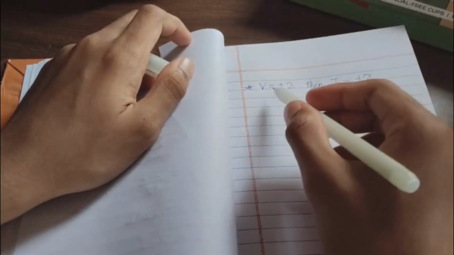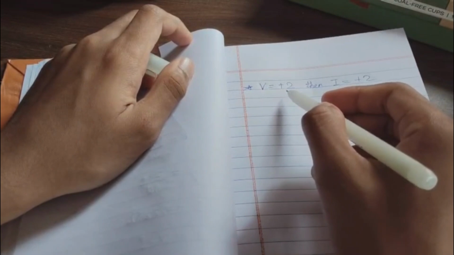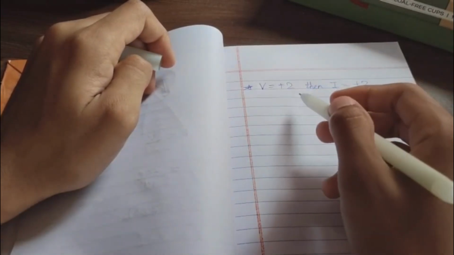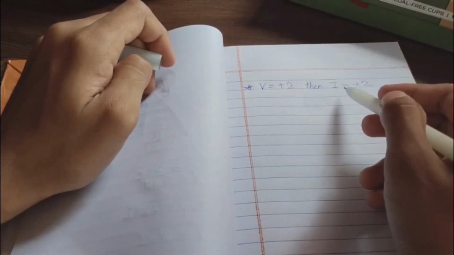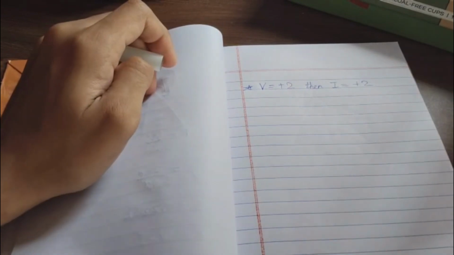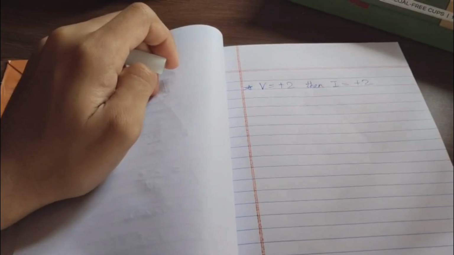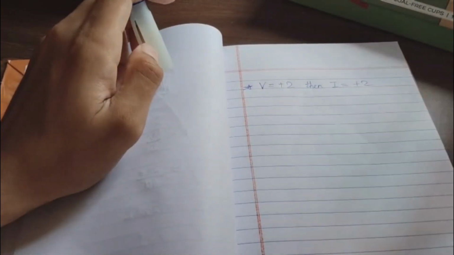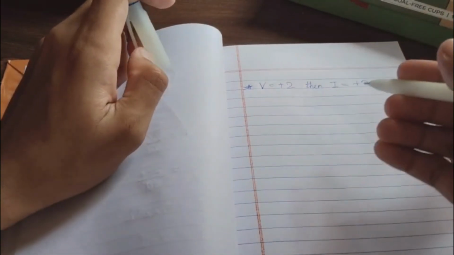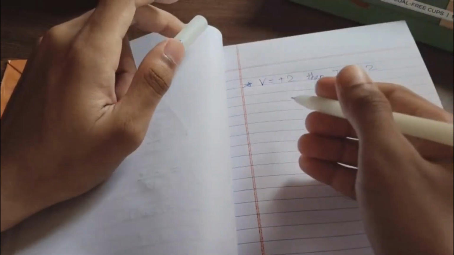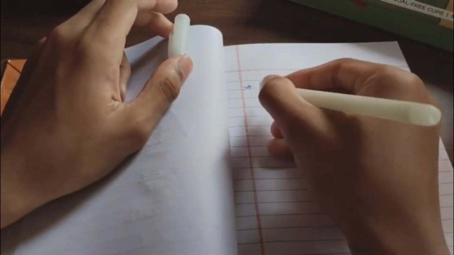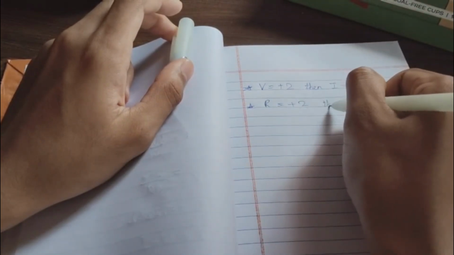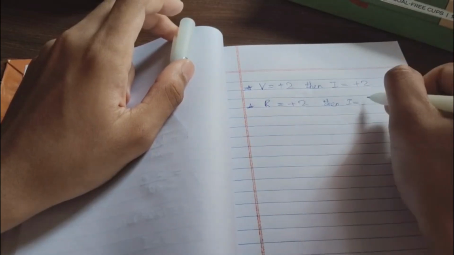Like these two are friends studying in the same grade, and they also have the same age. So when one becomes 15, the second also becomes 15. Now the second condition: if the resistance is doubled, then the current becomes half.